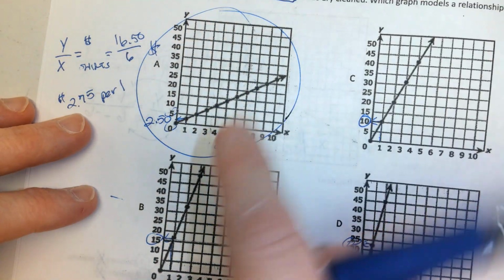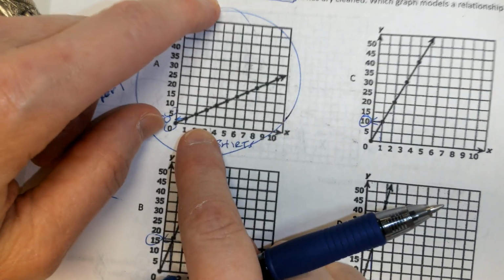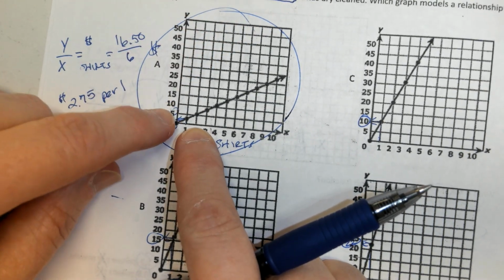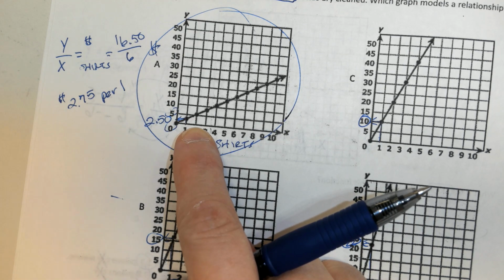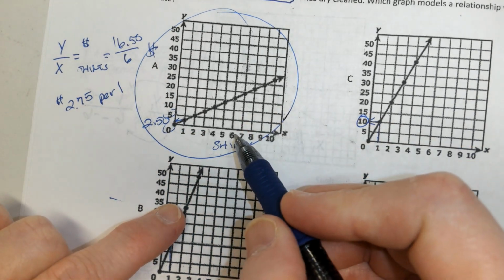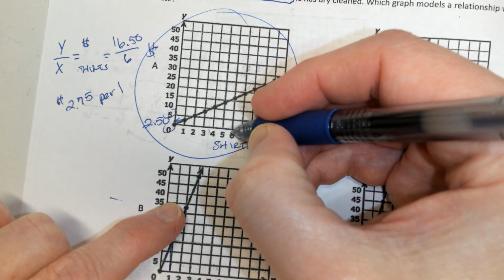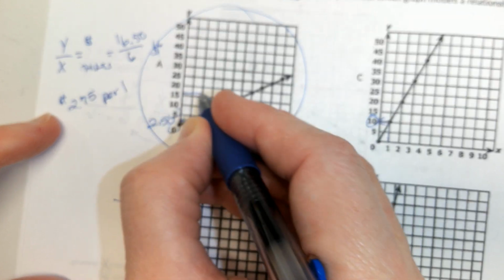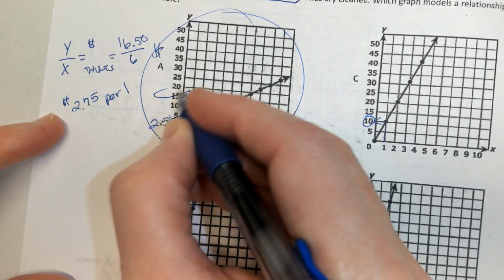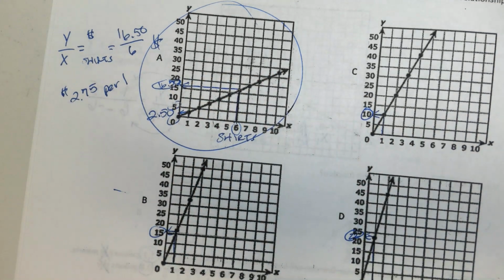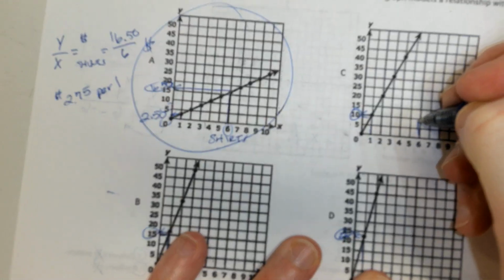Once again, the unit rate at $16.50 for 6 shirts. For one shirt, it's going to be $2.50. The other way, on this particular graph, you could actually just go to 6 shirts, go up to the line, and see which one gives you $16.50. This is about $16.50 for 6 shirts on this graph.